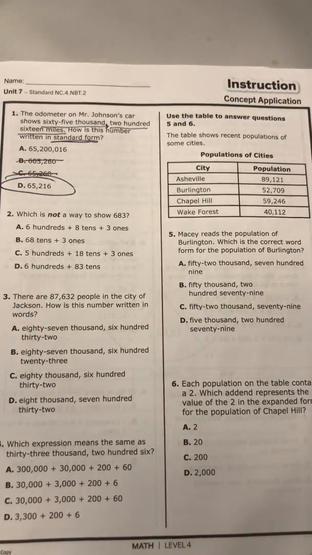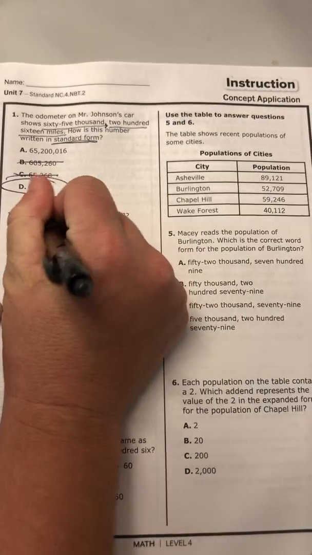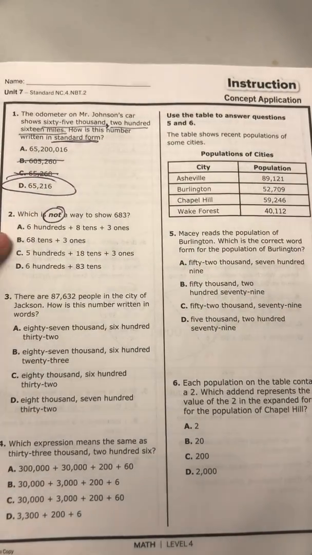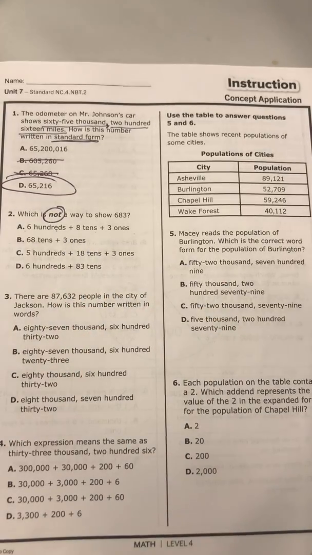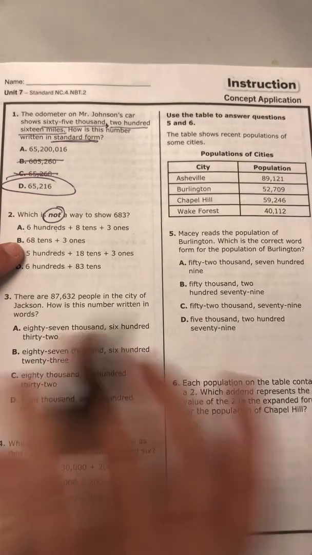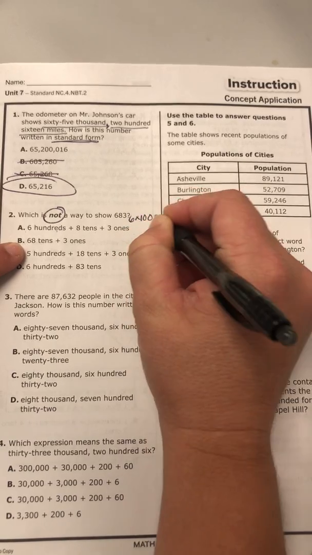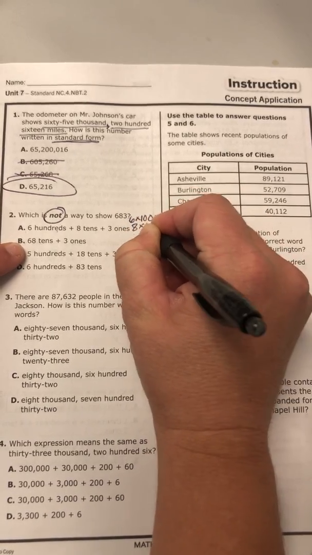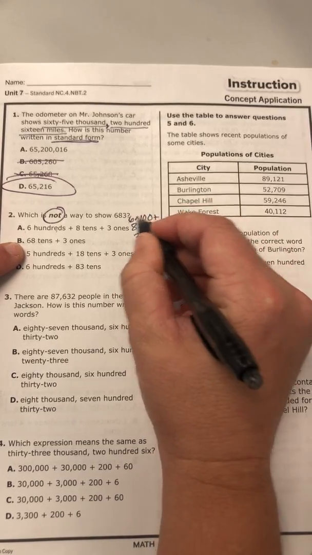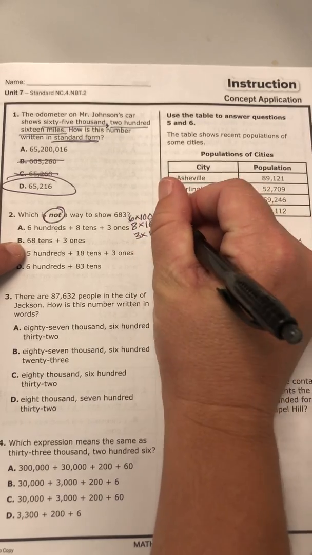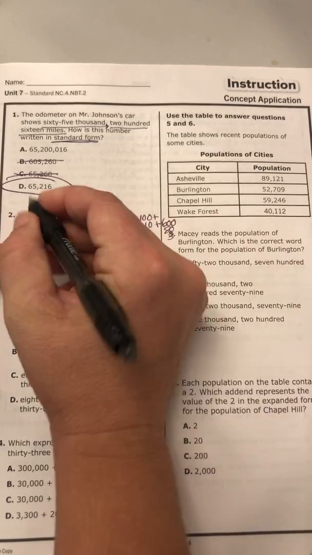It says, which is not a way to show 683. So we have 6 hundreds plus 8 tens plus 3 ones. Remember what I said, whenever we see this, we have to do the long version of it. We got to say 6 times 100 plus 8 times 10 plus 3 times 1. So 6 times 100 is 600. 8 times 10 is 80. Plus 3, that would be 683.